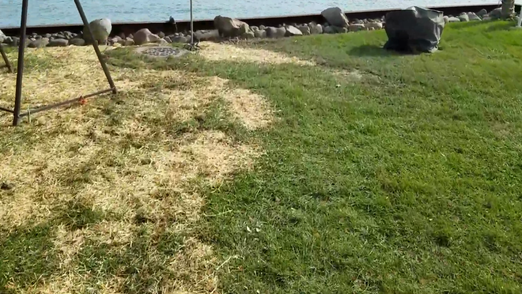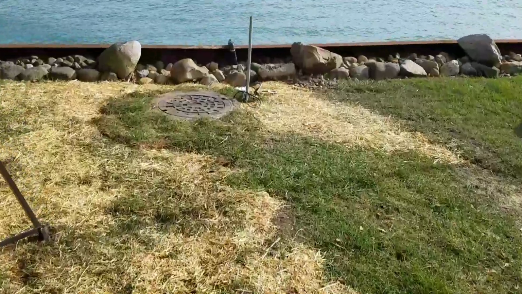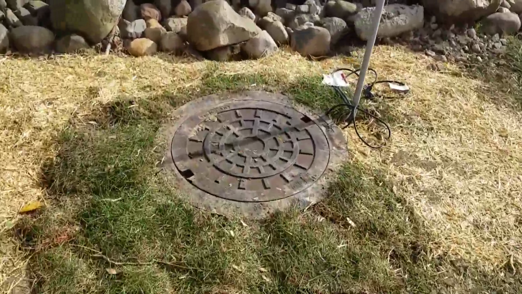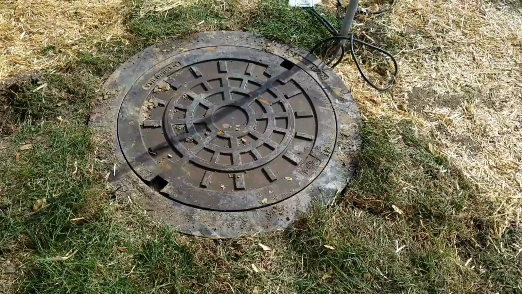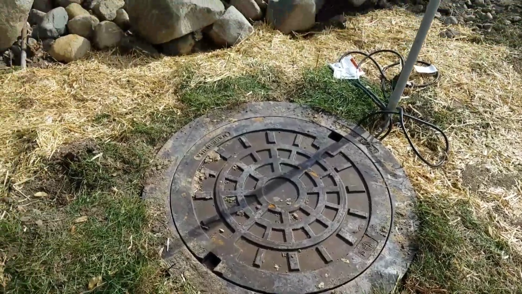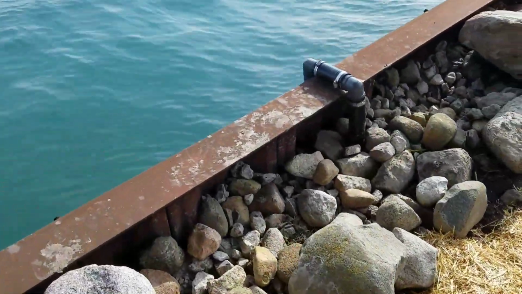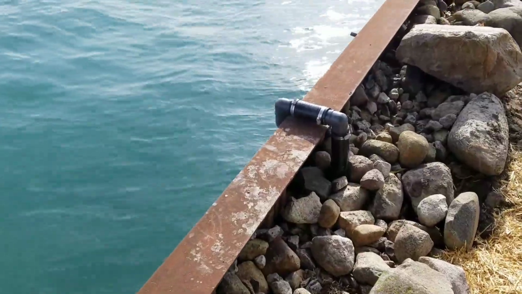And in this case, we had to get it pumped up over the seawall. So we have a 4-foot sump pit with a cast iron pump to take the water up and over the seawall.